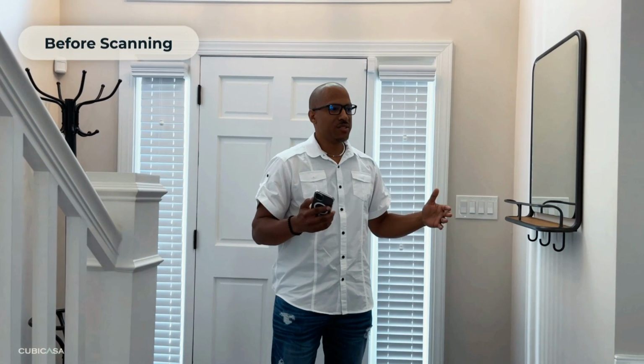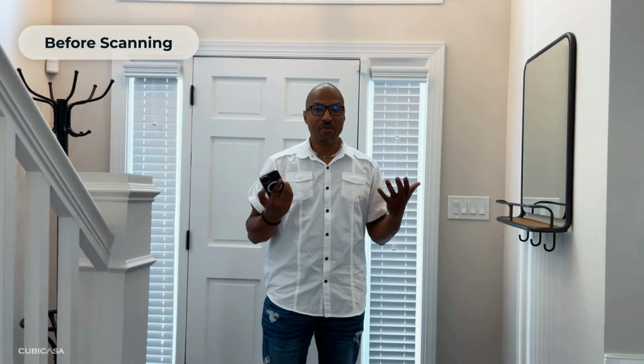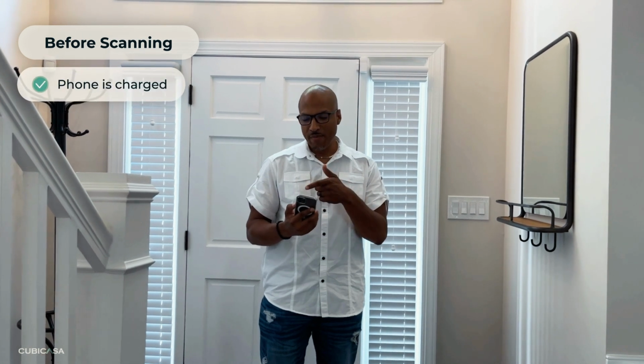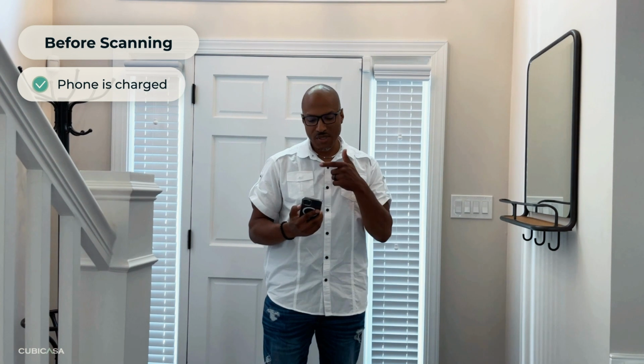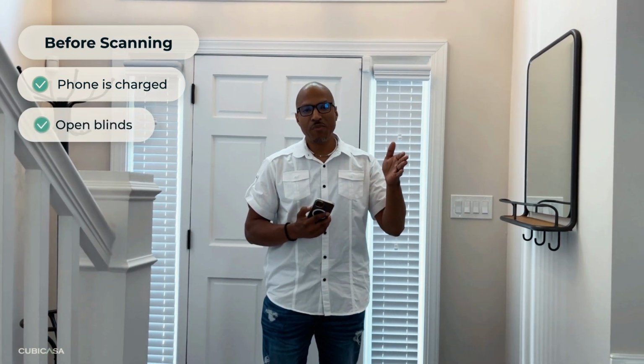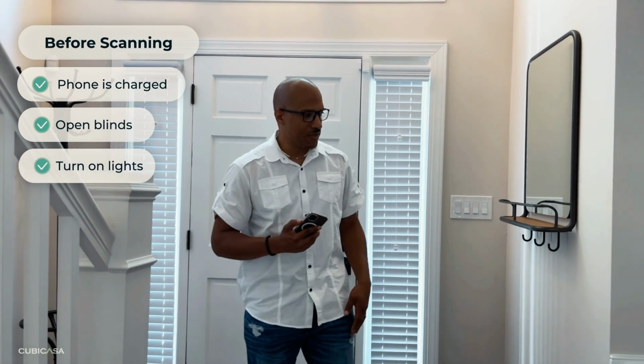So we're here at an amazing house, ready to begin a floor plan. But before we get started and open up the app, a couple things you need to do. One, we need to make sure our phone is charged over 50%, which is where you need to be ideally to make sure that you don't have any problems. So we're good to go there, but I need to make sure the blinds are open and the lights are on. So let's do that first.